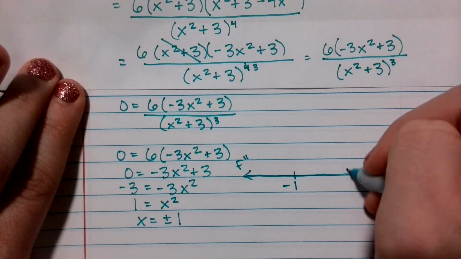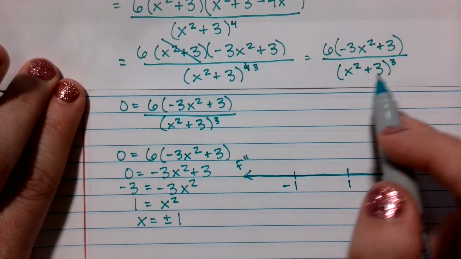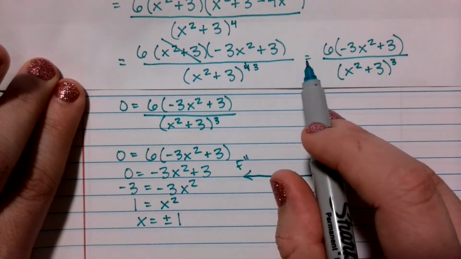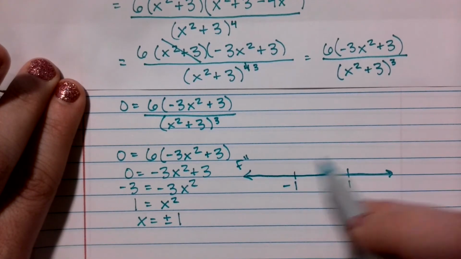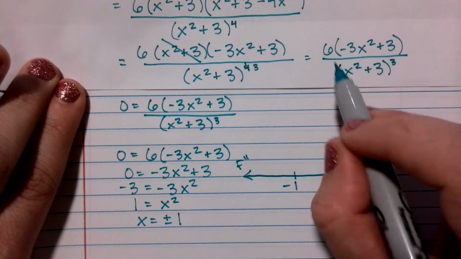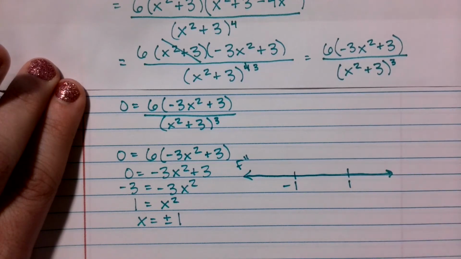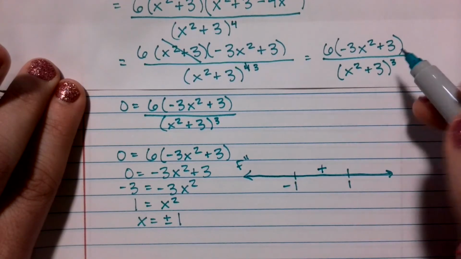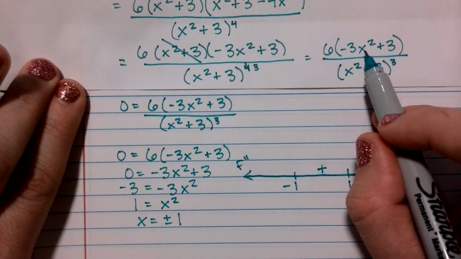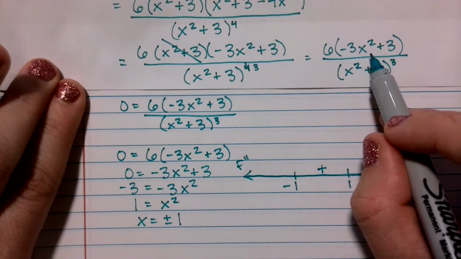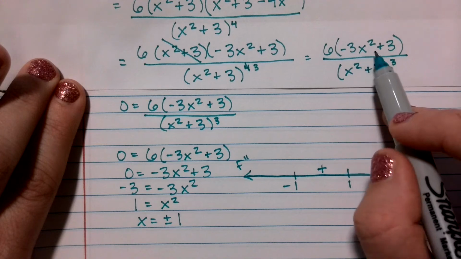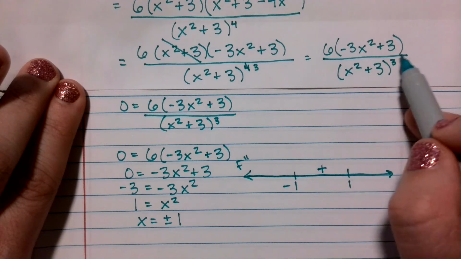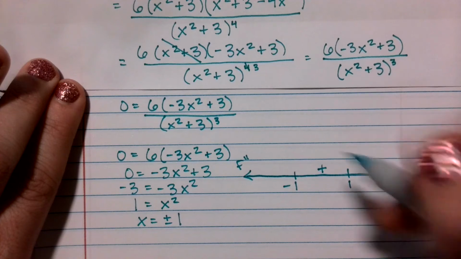So we've got a negative 1, a positive 1, and I'm going back to my simplified f double prime up here to test values. I'm going to start with 0 because it's just easy. Plugging in 0, I get a 6 times 3 and a 3 cubed in the denominator, so those are both positive. If I plug in a negative 2, negative 2 would make this a negative 12. So overall, the numerator would be negative, the denominator will be positive.